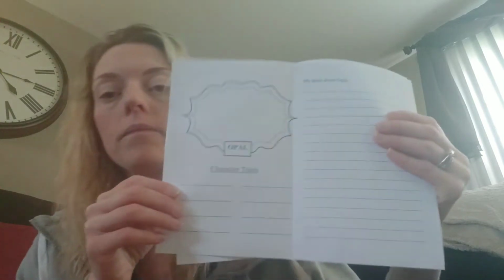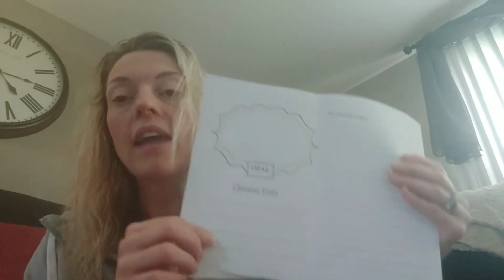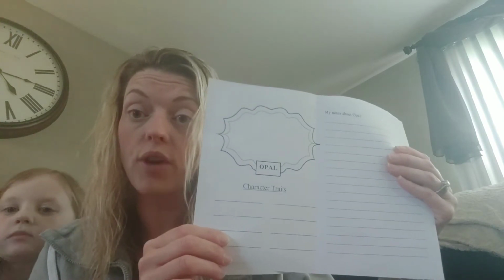But remember, Mrs. Terranova always tells you that when you find something in the text, and this happens to be describing a character, if you're going to describe Opal and say that she is kind-hearted, you have to prove it. You have to prove it with evidence from the text. So here's where your character trait will go. Here's where you will list it and use those character trait sheets that are also in Google Classroom underneath reading to come up with different ones to describe the characters. List them here and then tell me why.